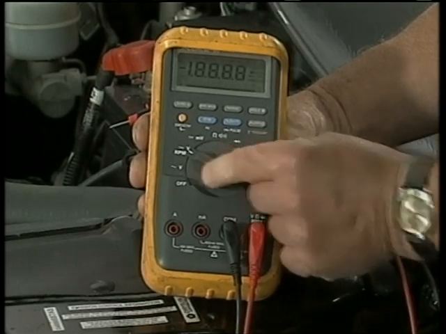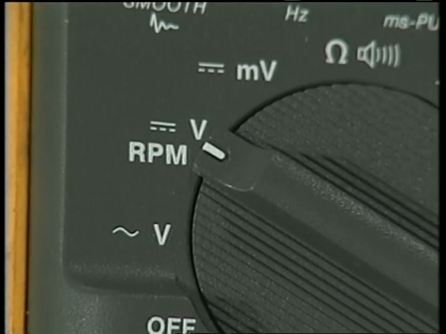Do a battery state of charge test. We want to determine if the battery has sufficient voltage to run the electrical systems in the vehicle. So we'll have to set our DVOM to measure volts. Since batteries produce direct current, or DC, we'll have to select DC voltage. The symbol for DC current is a solid line over 3 dashes.